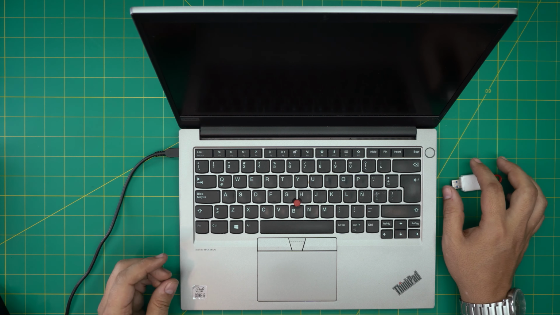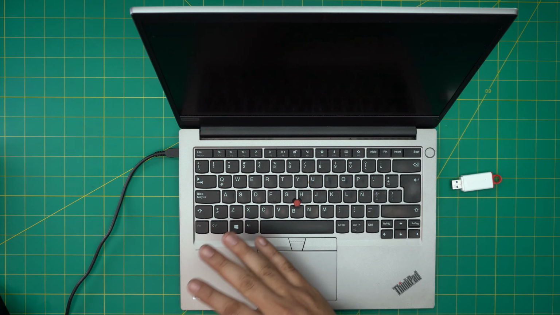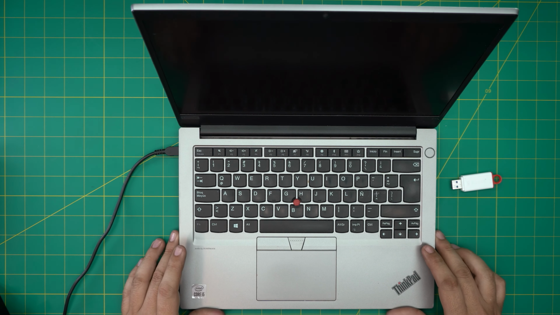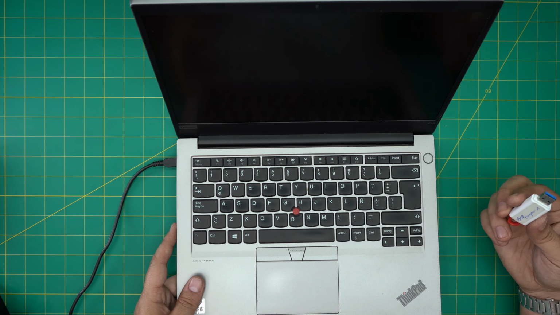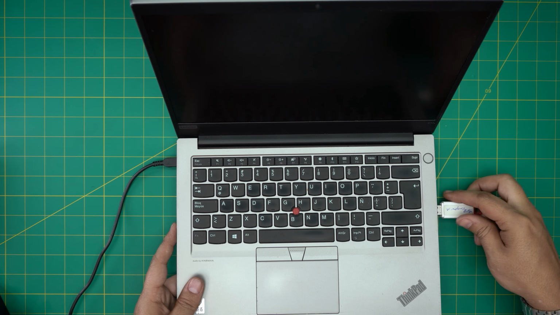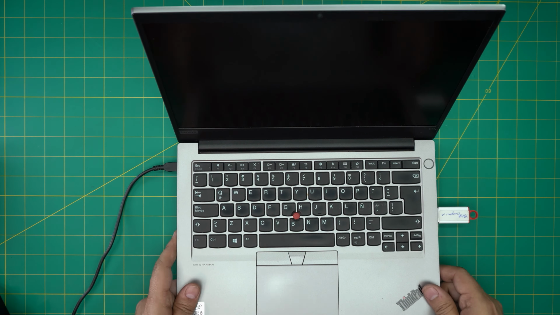Remember, you need to back up your files and data, everything, because we're going to format everything inside here. So I'm going to go over it really quickly. All you need to do is plug your USB boot drive into a USB port. Any of them, it doesn't matter.